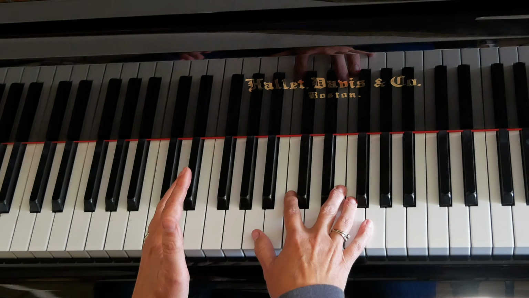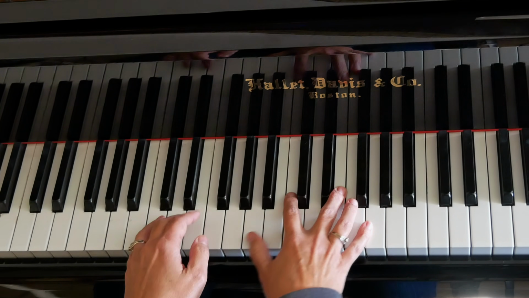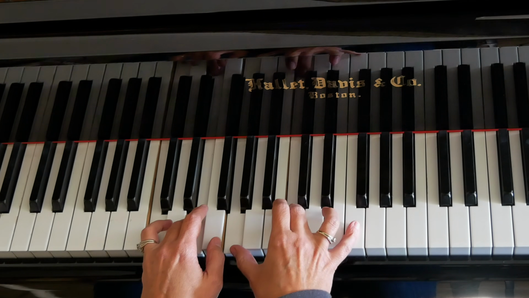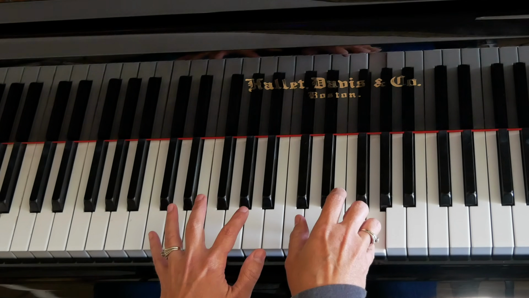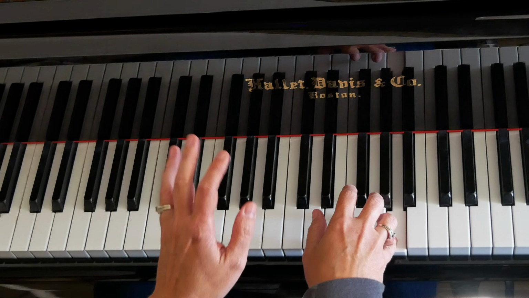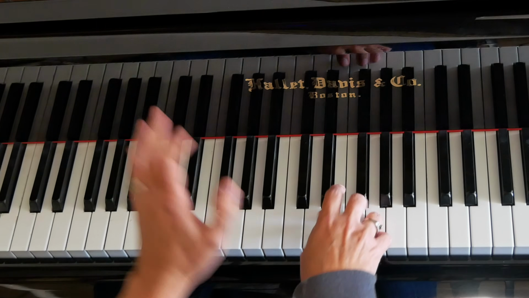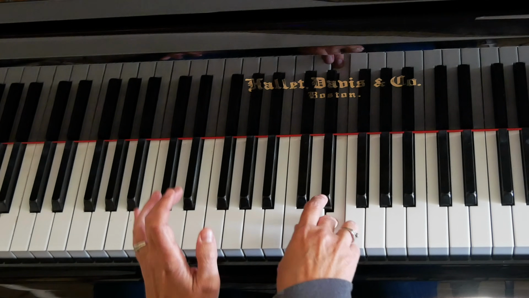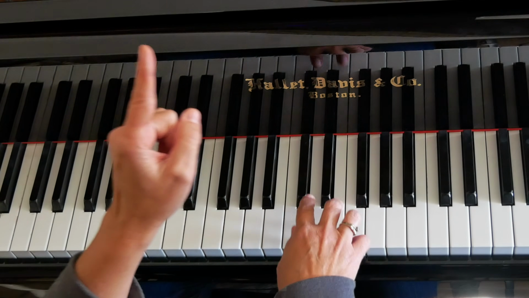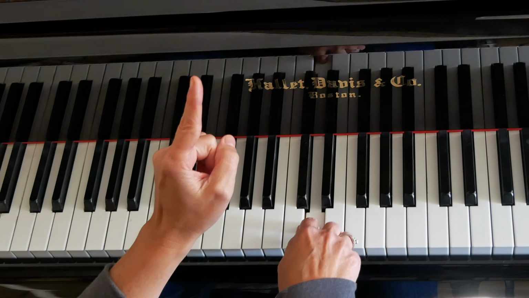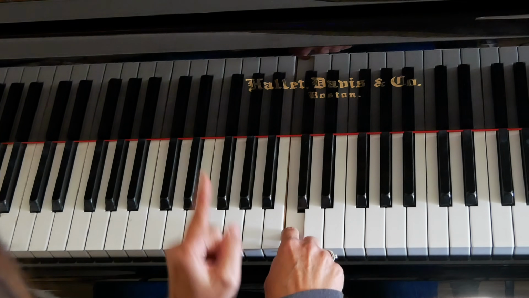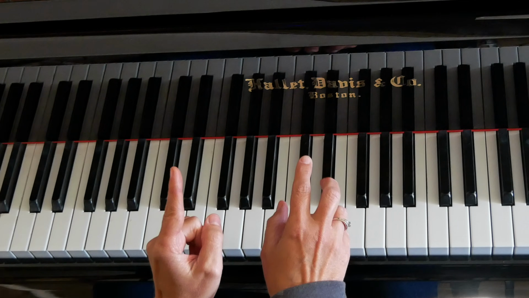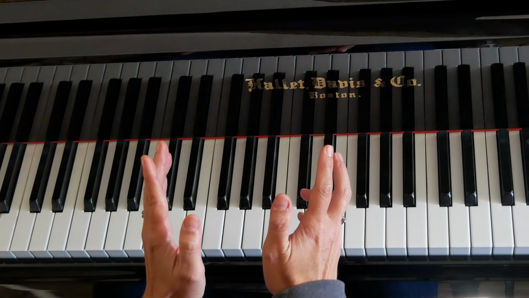But what if you played What a Wonderful World in C? What would that next one be? What would that one be? But here it is. That one. See if you can figure it out. Put it in the comments.